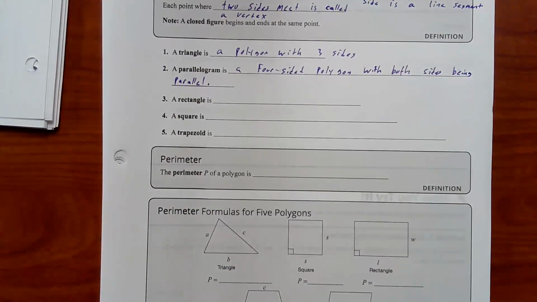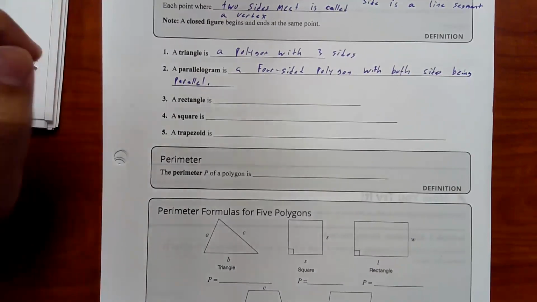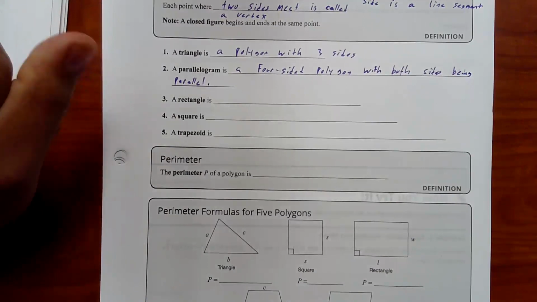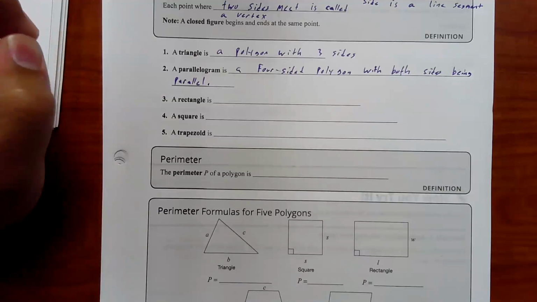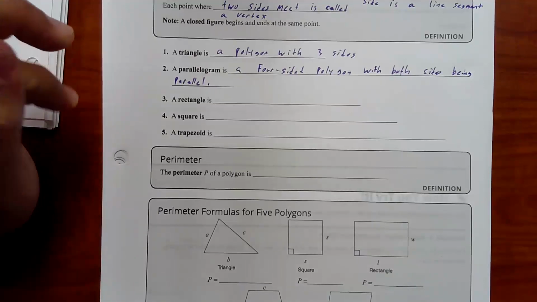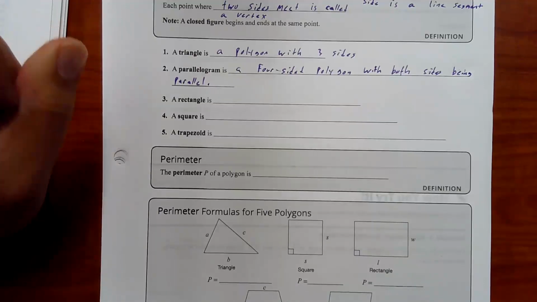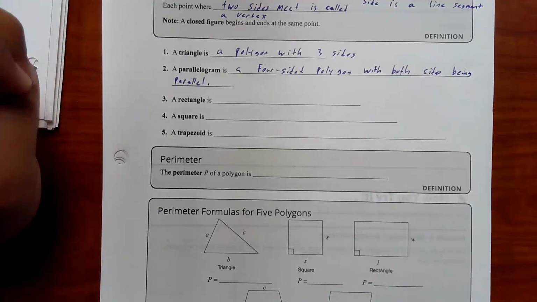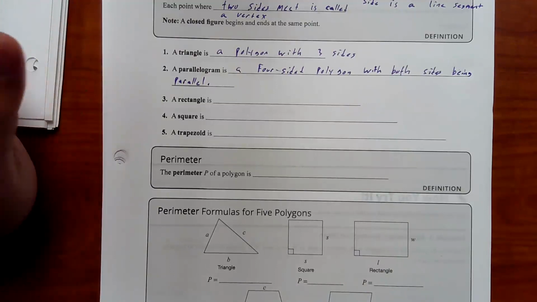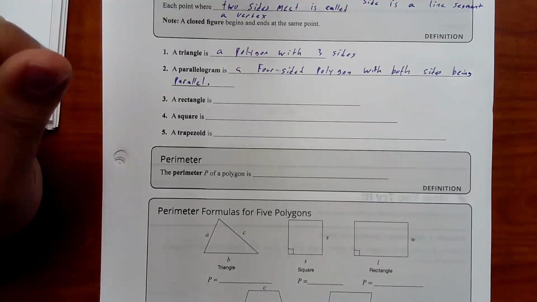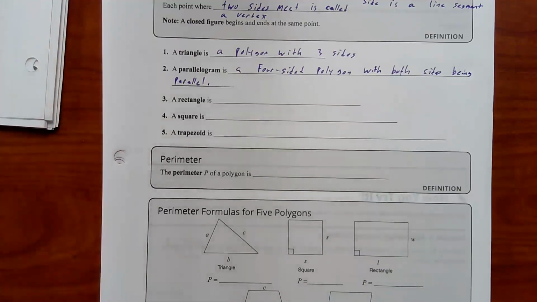And I'll give you some formulas. So, what is the perimeter of a polygon? Do you remember what perimeter means? We've done it before, right? Perimeter is the measurement of all the sides of a polygon. Yeah, just the length all around, right? Distance, or you just add up all the sides. That's all you gotta do.